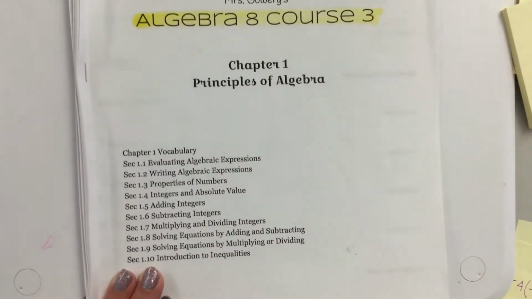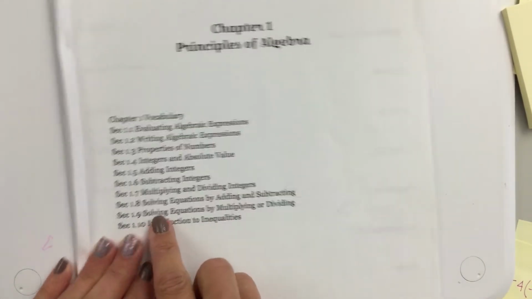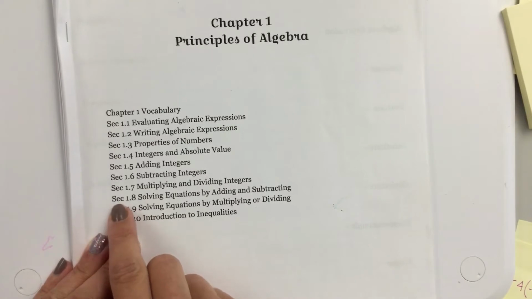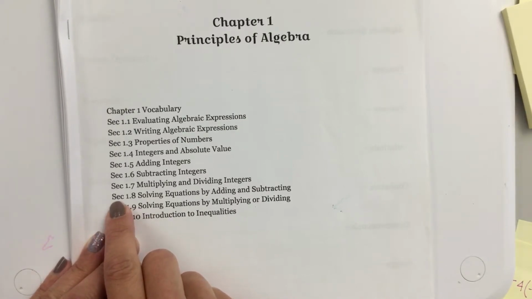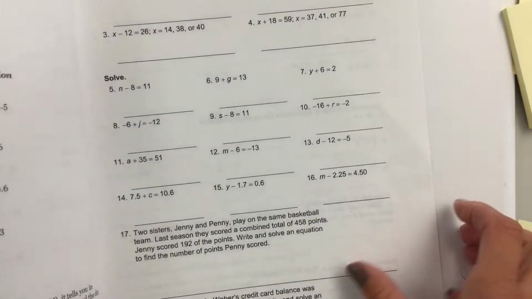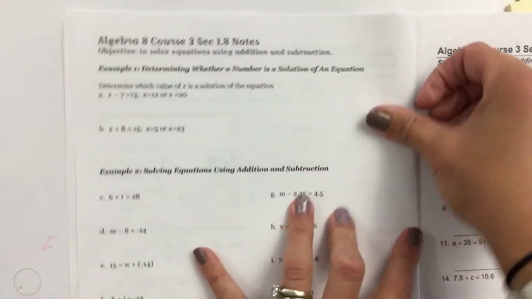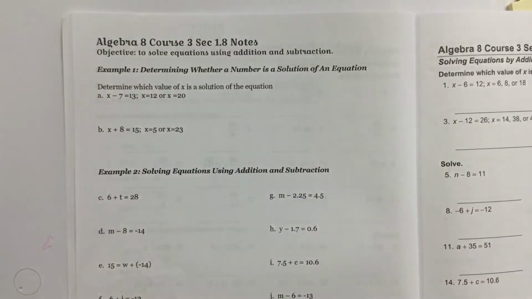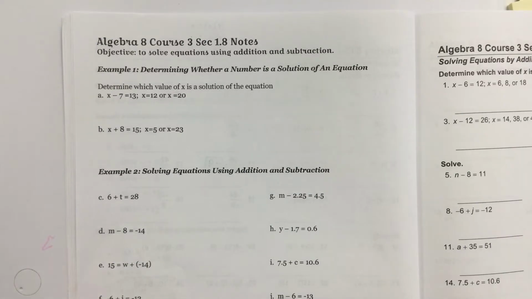So Algebra 8, we are moving on to the last half of our, I shouldn't even say half, last sections of our chapter. Today we're going to be covering section 1.8, solving equations by adding and subtracting. Solving equations, this is some of my favorite stuff. I really enjoy algebra. So you did see some of this in course 2.